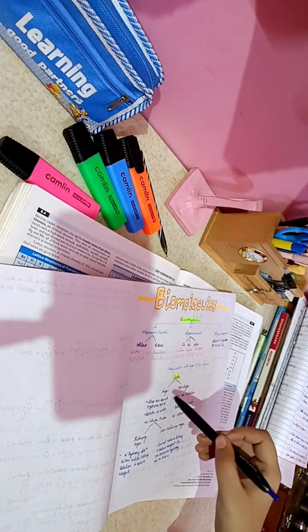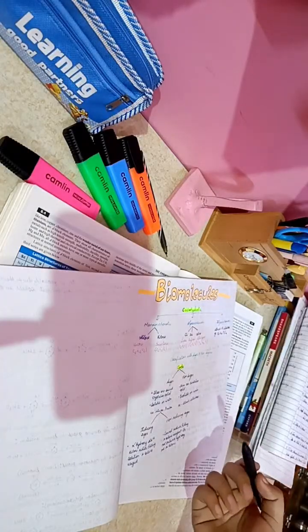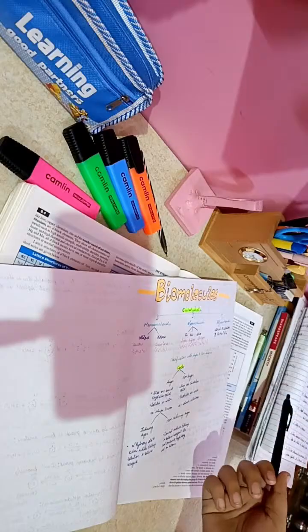Carbohydrates are of two types: sugar and non-sugar. Sugars are sweet crystalline solids, and non-sugars are tasteless solids. Sugars are soluble in water, non-sugars are insoluble in water. Examples: glucose, fructose; and starch and cellulose.